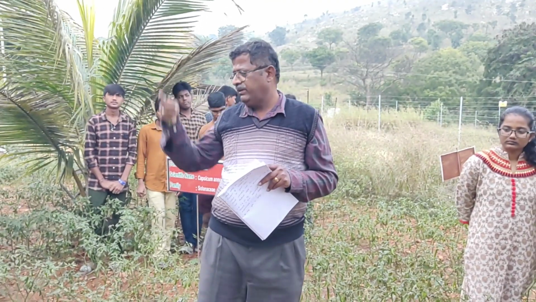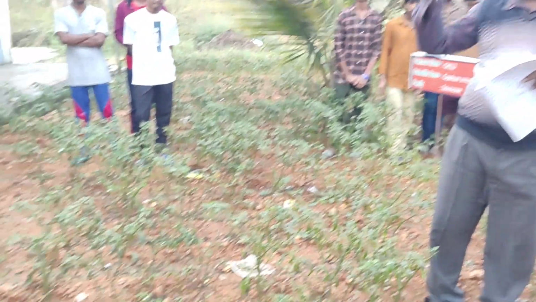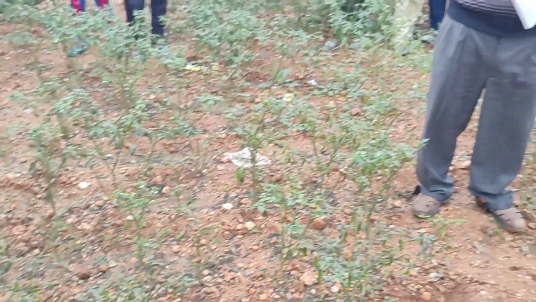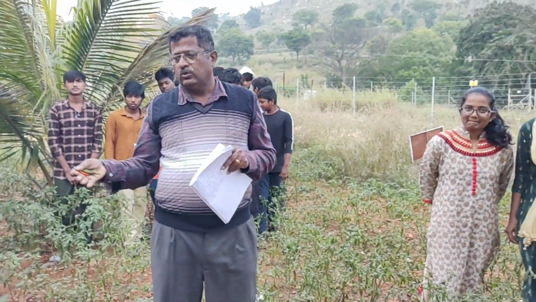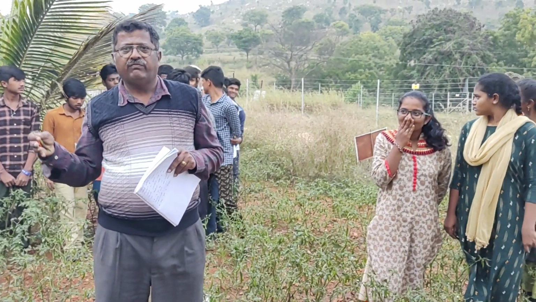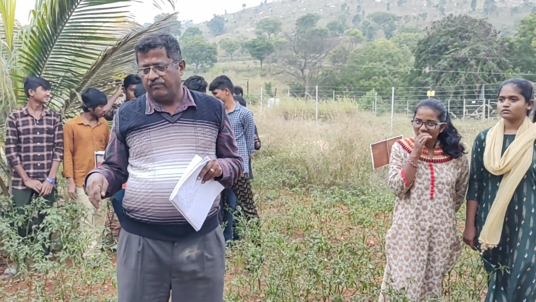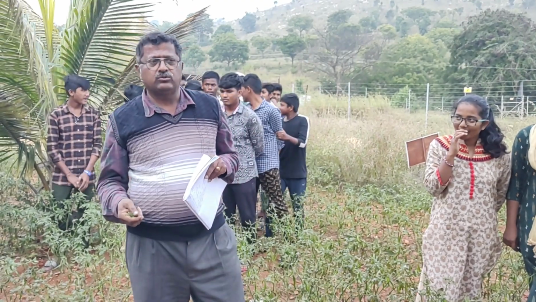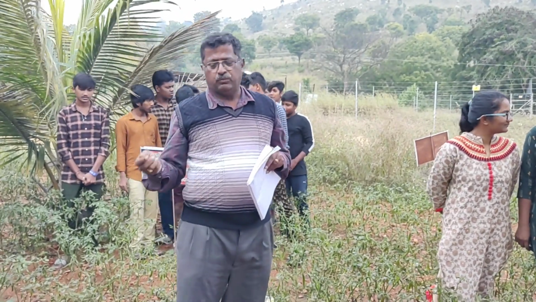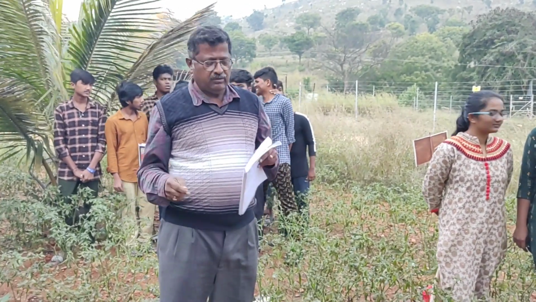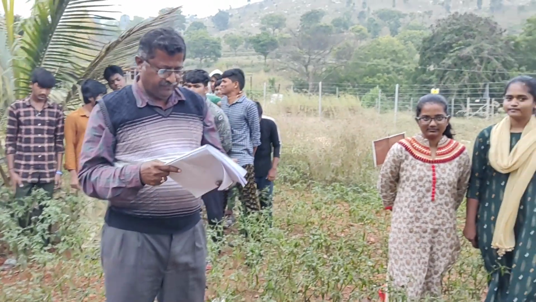Maybe I think we had chilies last time before the hostel building. This disease was there. So naturally there was a source of inoculum in our area. And it spreads through wind. The windborne spores will infect the crop and cause the disease.